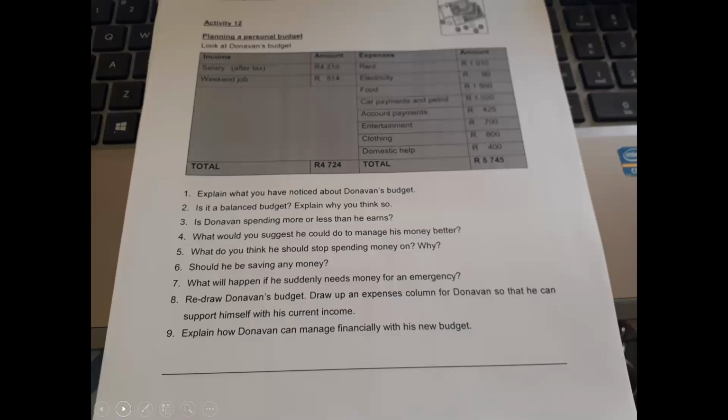Right, there's an activity. Okay, so let's see what this activity is saying. They say planning a personal budget. It's about Donovan. They have given us a budget there, and then they're asking you 9 questions. So we're just going to work together on that one. But before we work together, I'm going to give you a few minutes so you can look at the budget and the questions and see if you can answer them, and then we will work through it.